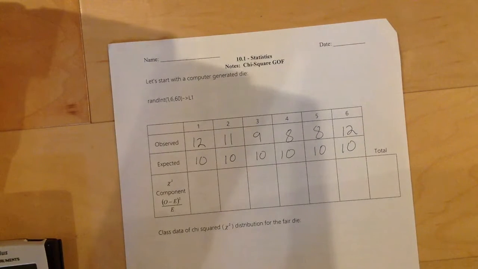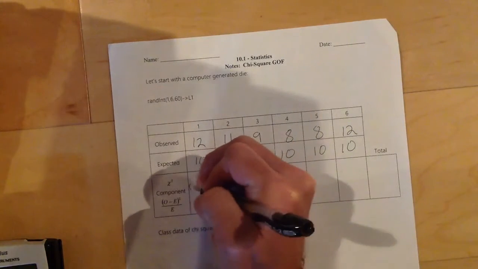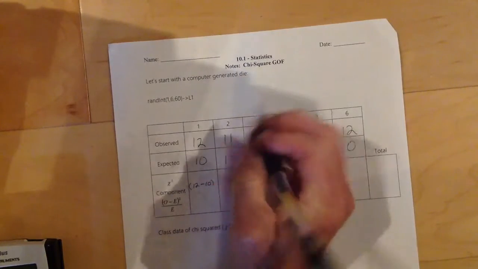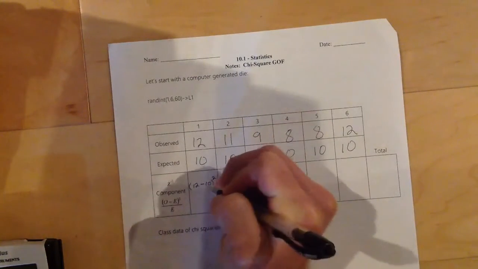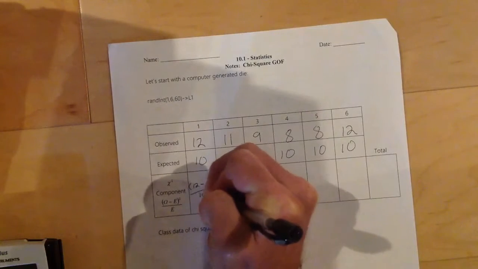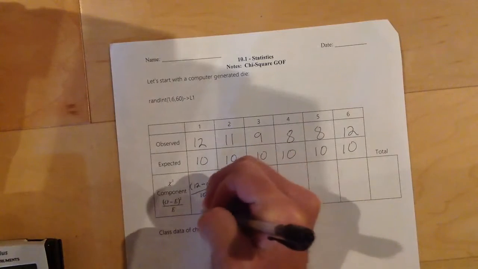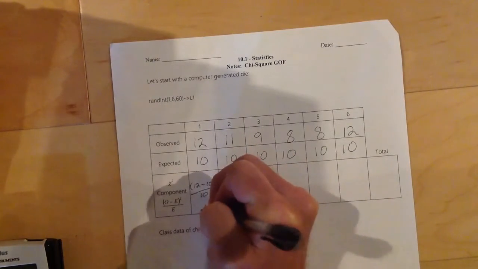As far as the calculation goes, it would be 12, which was our observed, minus our expected, squared, all over our expected. So 12 minus 10 is 2, 2 squared is 4, divided by 10 is 0.4.